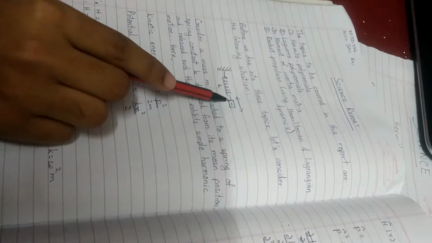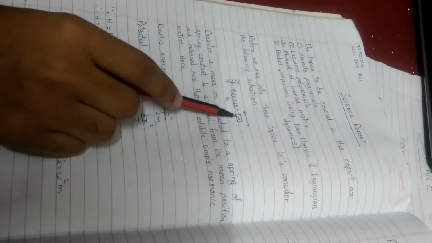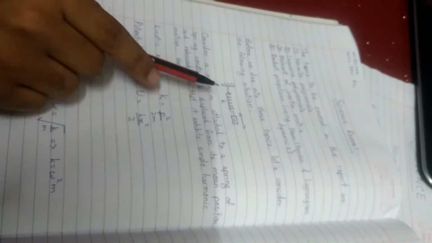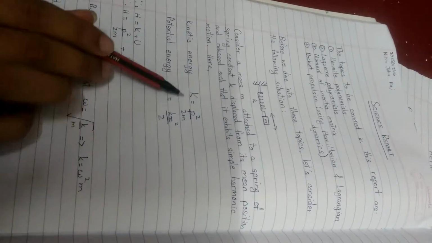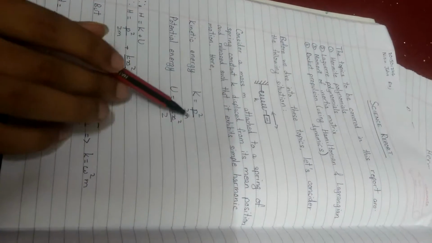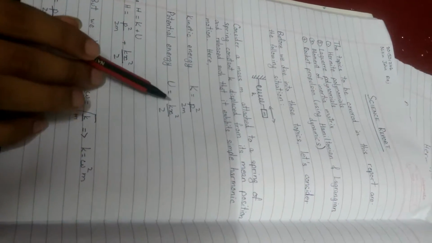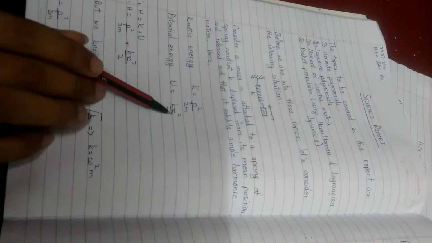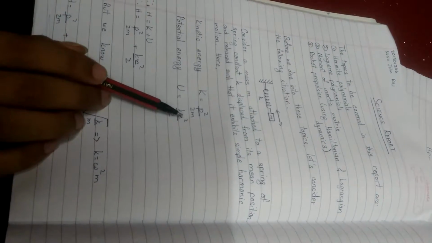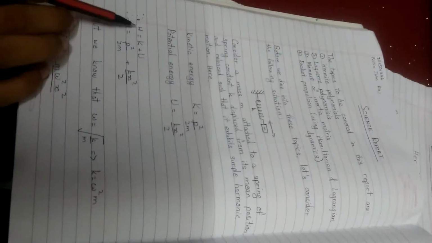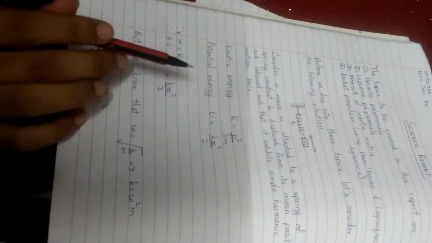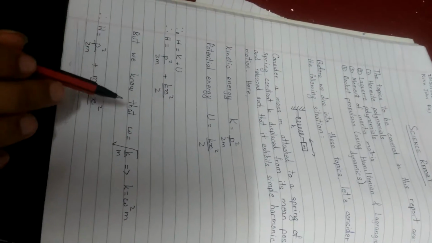Let's take a point mass m, which is connected to a spring of constant k. Now here we know the kinetic energy is p squared by 2m, where p is the momentum and m is the mass. And the potential energy is equal to kx squared by 2, where x is the displacement from the mean position. Okay? From this we can get the Hamiltonian, which is equal to K plus U. And with a little algebraic manipulation, where we take omega is equal to root of k by m, we arrive at this.